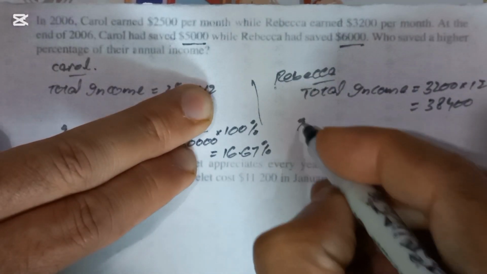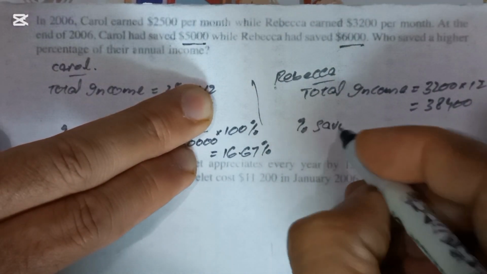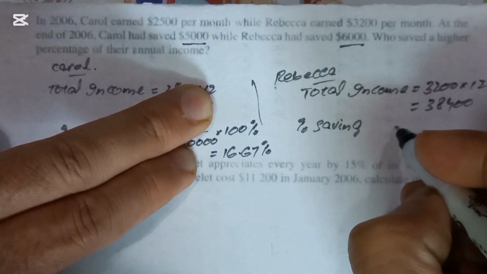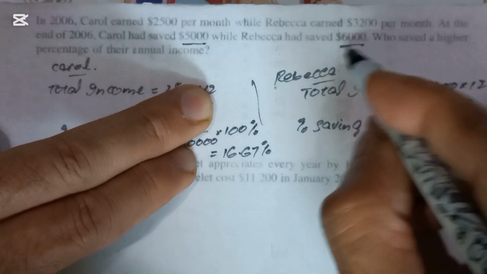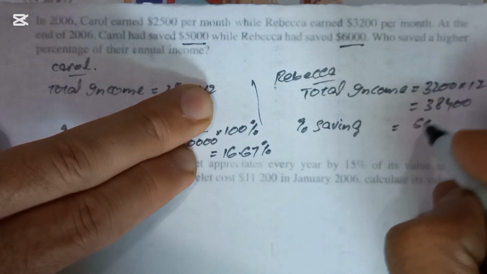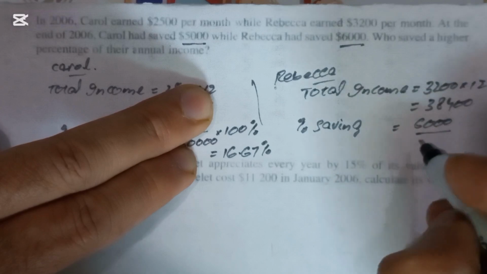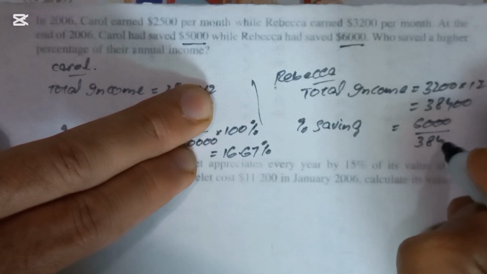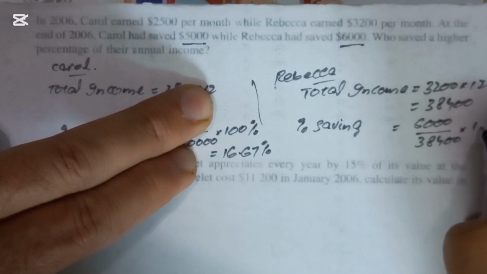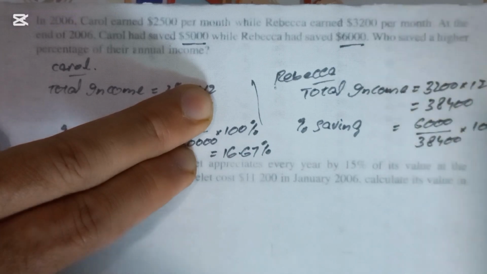And now her percentage saving will be: her saving will be put in the numerator, that is 6,000. Total income will be put in the denominator, that is 38,400, multiplied by 100%.